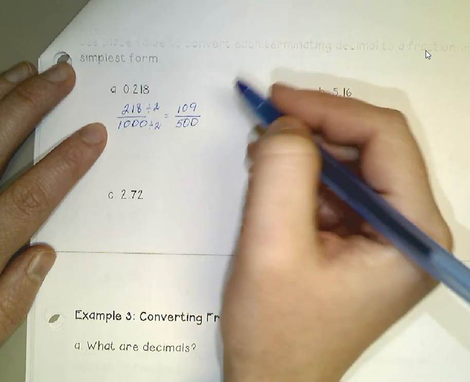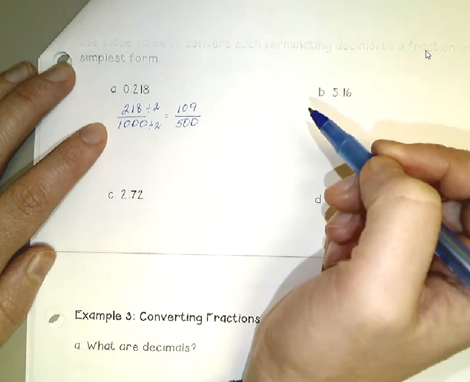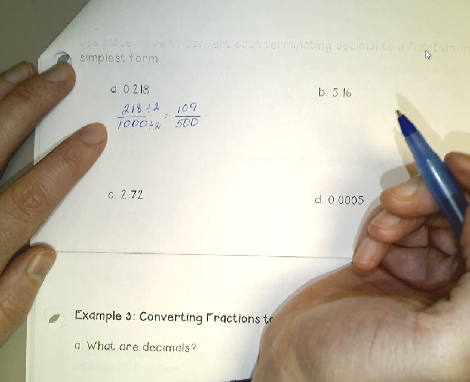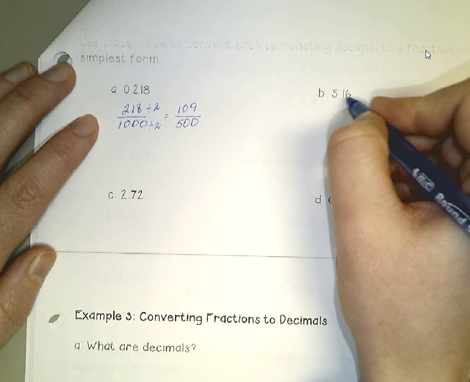It'll be a very small fraction out of 500 pieces. We are taking 109, but that's what it is. We cannot simplify it anymore. Let's look at B. We have 5 and then decimal point and 16.